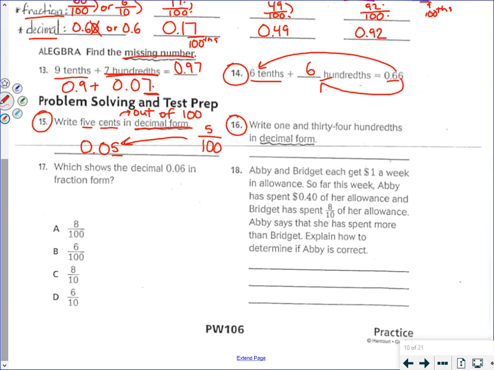Write 1 and 34/100 in decimal form. Notice the and: 1 and. So that tells us this is the whole number. So we have 1 point, now 34/100. 1.34. Go ahead and try these two out by yourself.